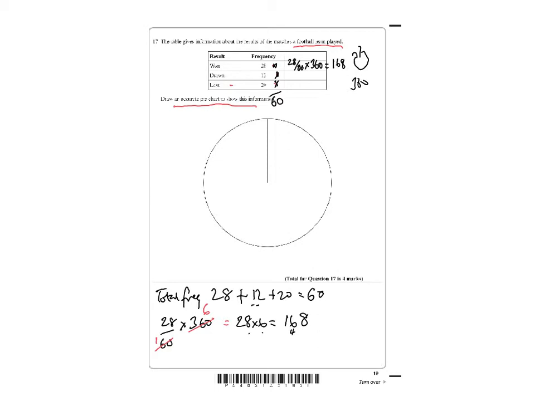But to save me a bit of working, there's something here which is very handy. You'll notice here that the 360 divided by 60 gives me 6. So as each of the ones appears, so you have 12 over 60, you'd have 20 over 60.